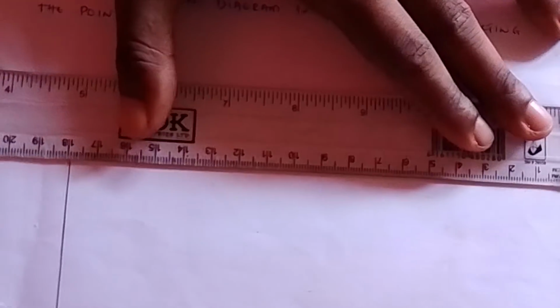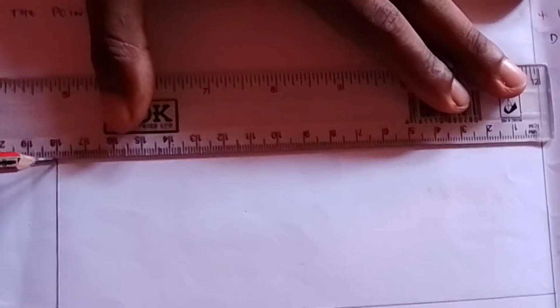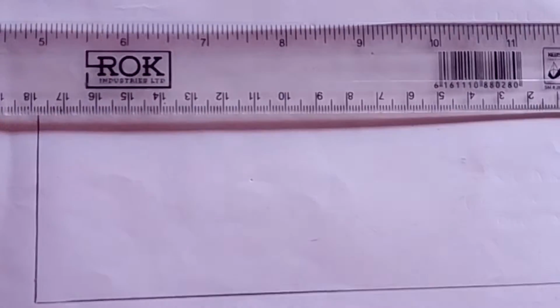18 centimeters, like that. Also here, let us draw the 18 centimeters perfectly well, like this. Let this one be 18 centimeters. As you can see very well, that is 18 centimeters.